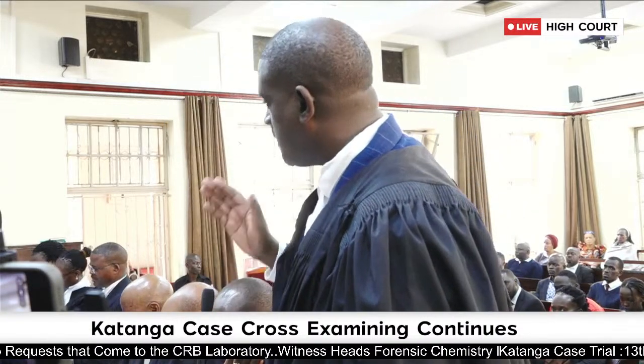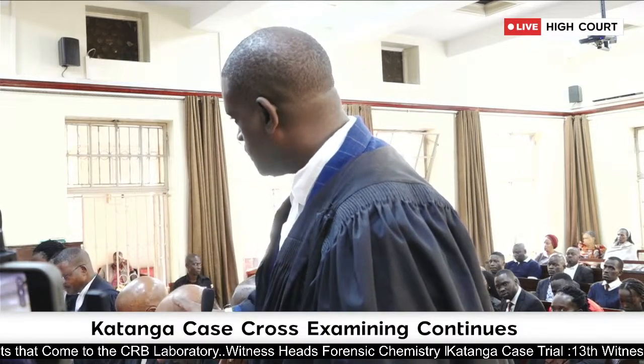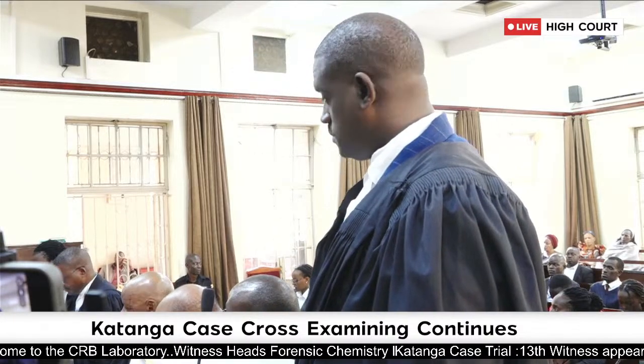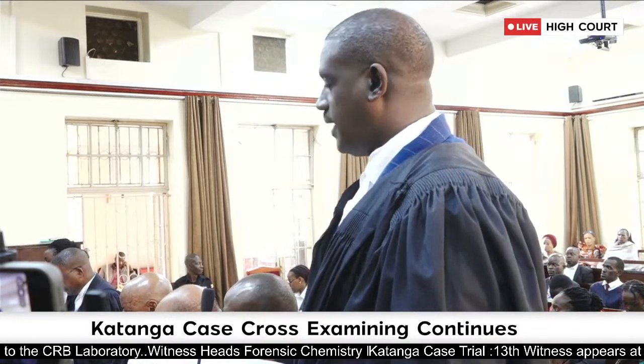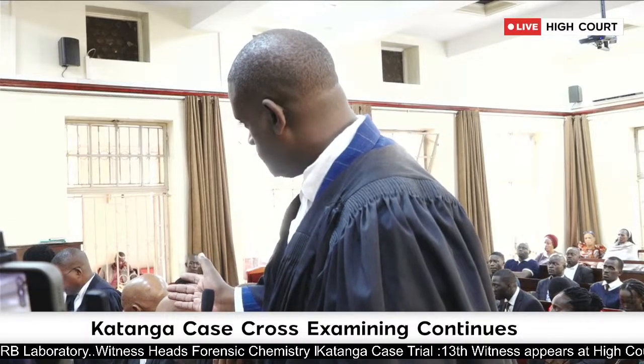So you can confirm that what they call PGSR is primer gunshot residue. Yes, that is primer PGSR. And that's the same as inorganic GSR. Yes, that's true.